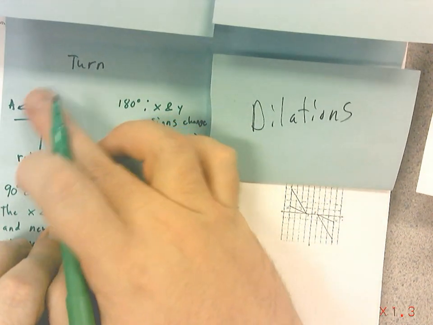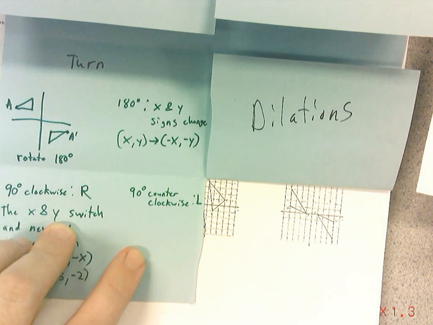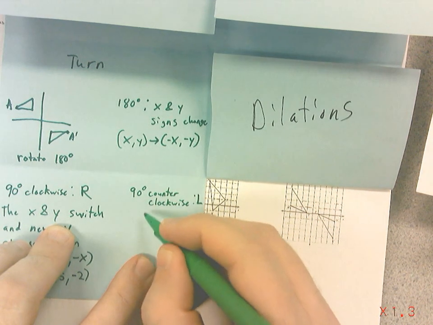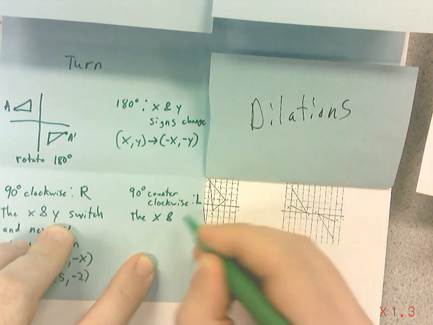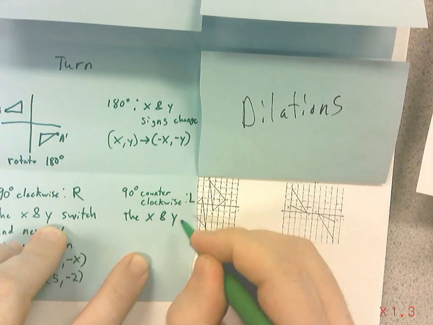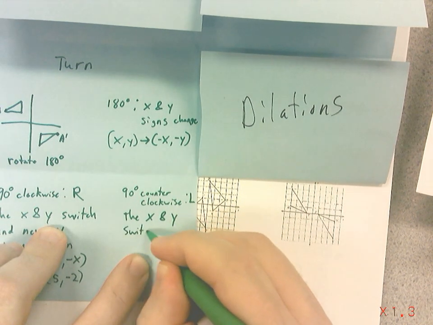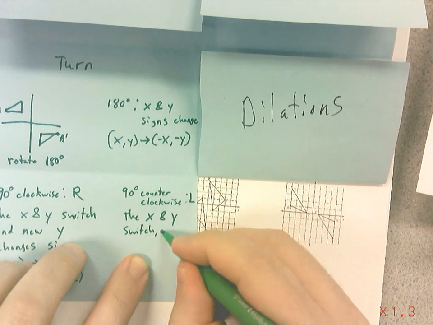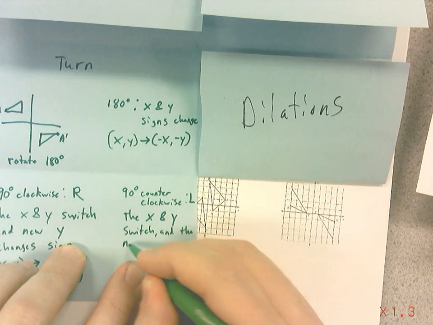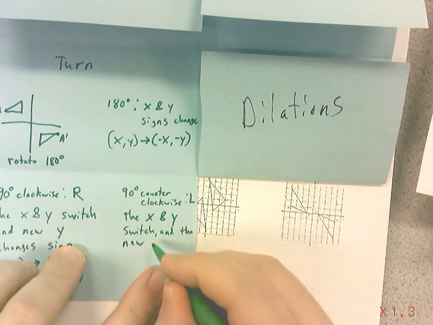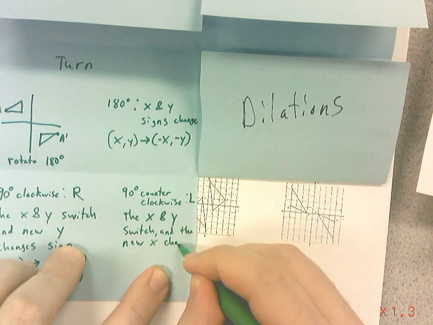You're going against the way the clock ticks. Okay, again, the x and y switch. And the new x changes signs.